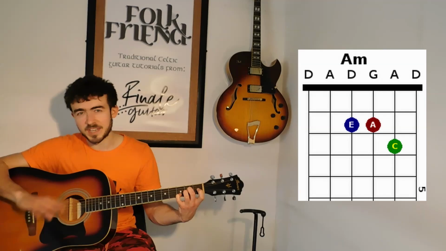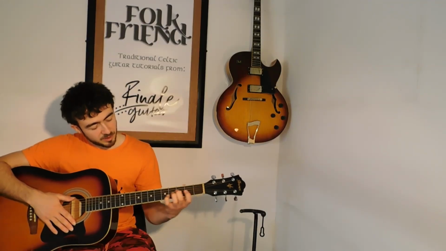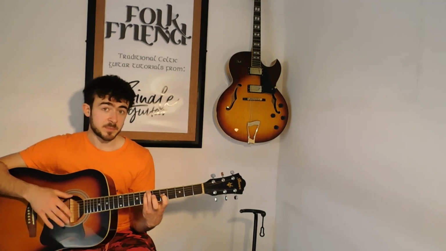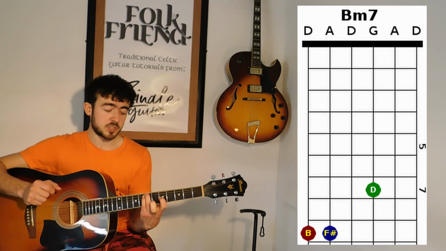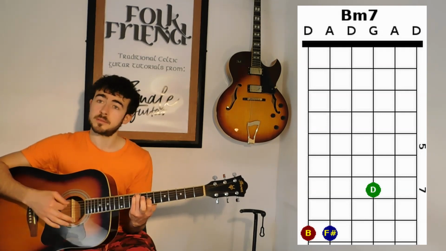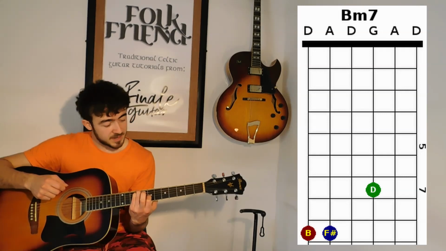Again, it's got some extra notes in it, I'm not going to worry about them. The next chord we want is B minor. So one way of getting to B minor would be to take the shape that we had for A minor before and just slide it up 2 more frets. That's a perfectly valid B minor.